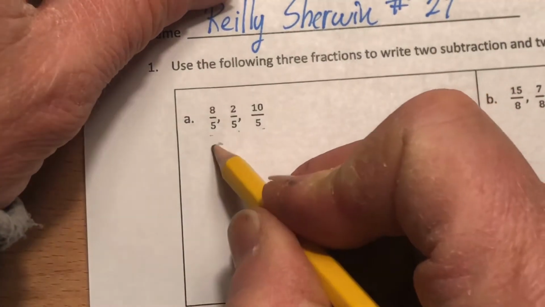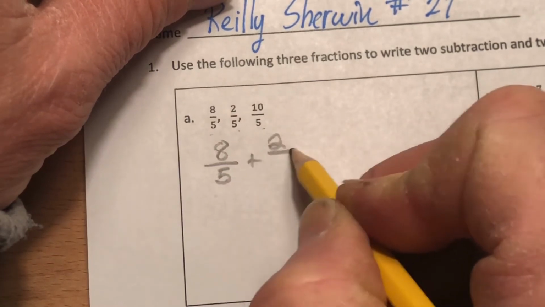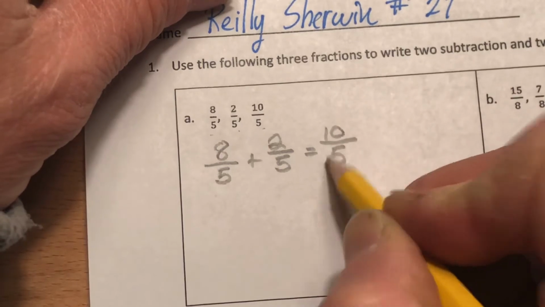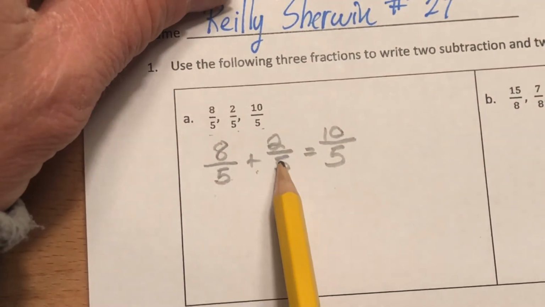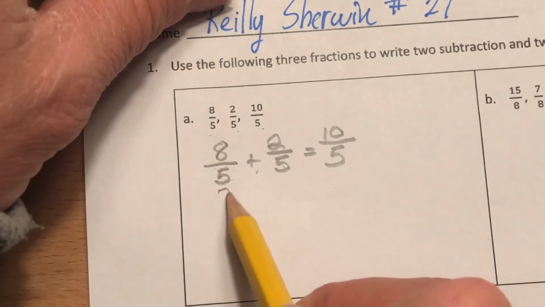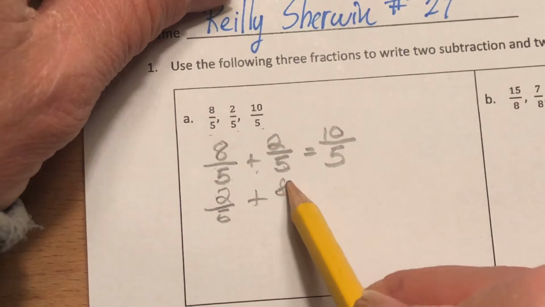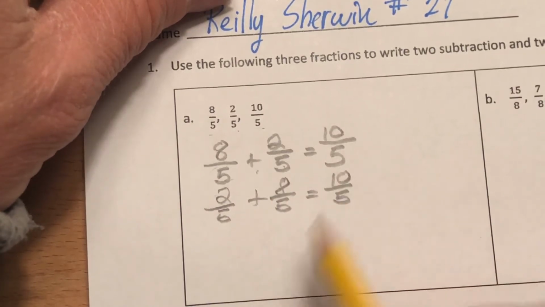So I'm going to say 8 fifths plus 2 fifths equals 10 fifths. See how that works? Then I know that addition has a commutative property. I can flip-flop these. 2 fifths plus 8 fifths equals 10 fifths. Now it's subtraction.